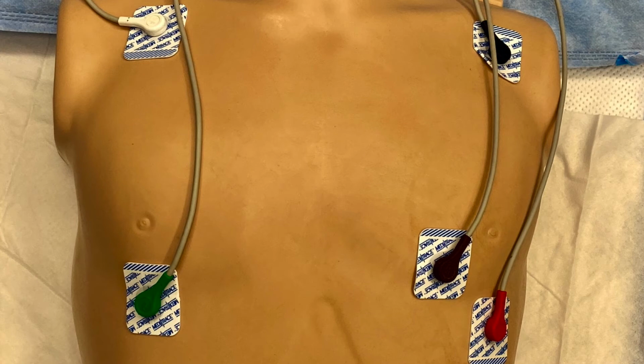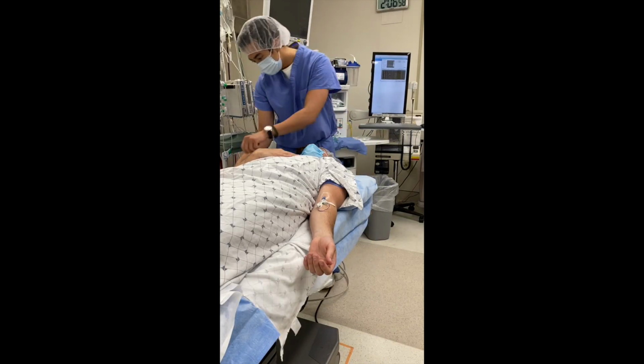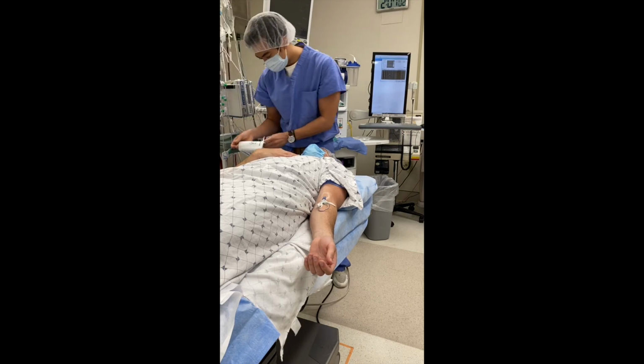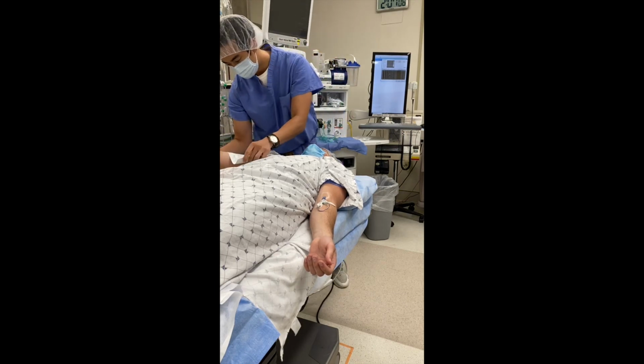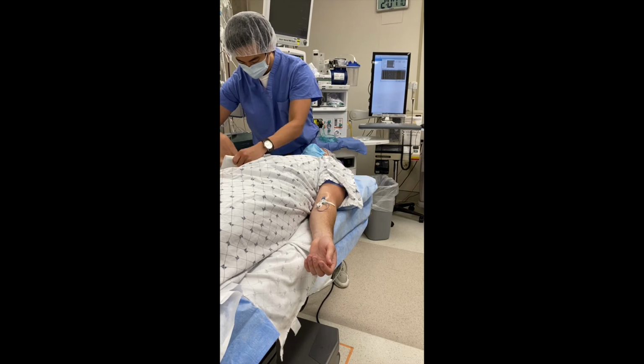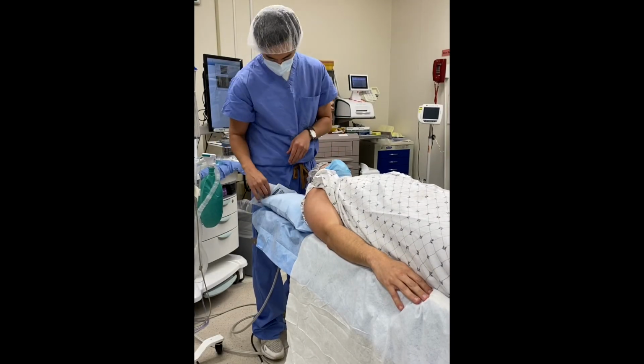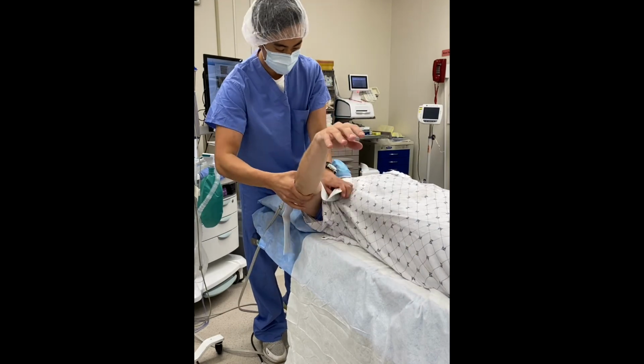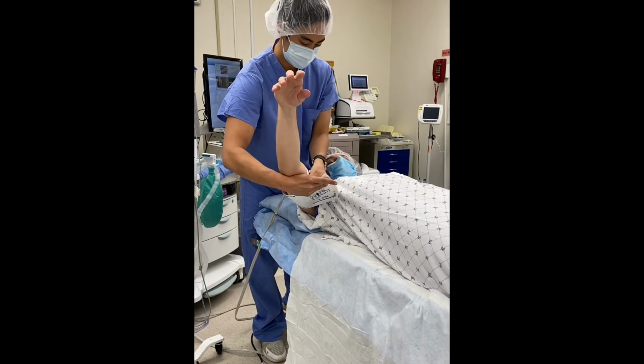This shows the correct placement of the electrodes. The blood pressure cuff should be applied to the bicep of the arm opposite of where the IV is. Keep in mind the position of the blood pressure cuff sometimes changes depending on the patient and procedure, such as if the patient has a limb restriction or if the arm is the operative site.